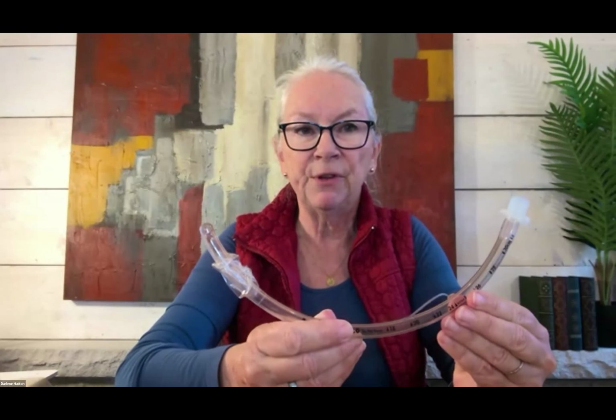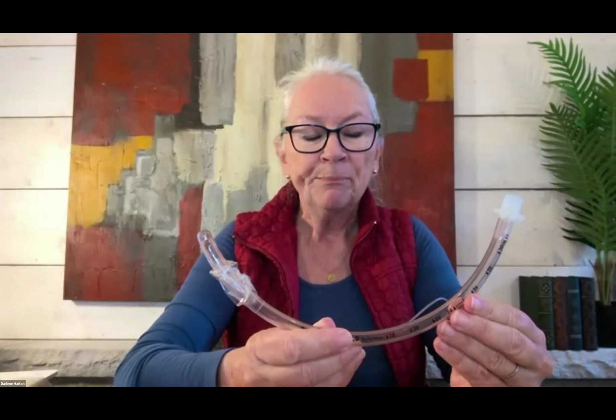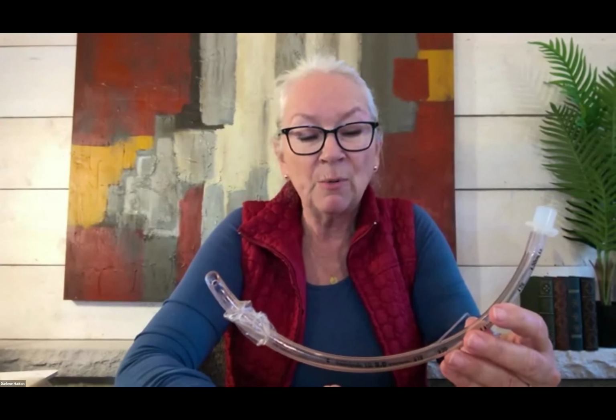Because you need to view the vocal cords, and a laryngoscope is required, and quite often there's an assortment of other equipment that might also be used. It might be a glide scope, it might be a bougie, it might be the stiff tube. We'll talk about that in more detail.